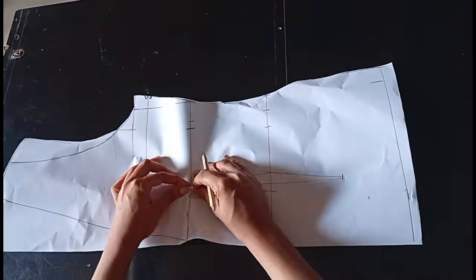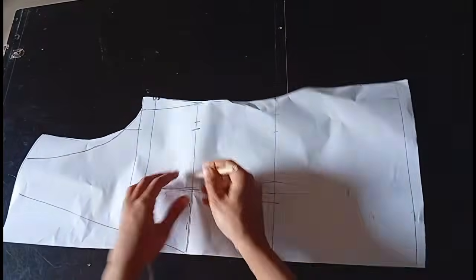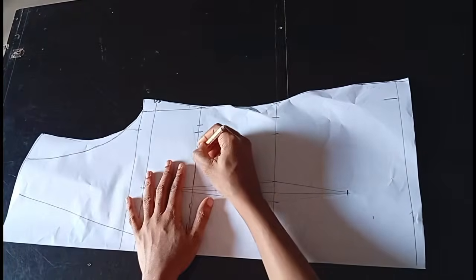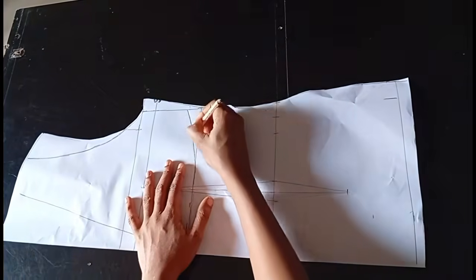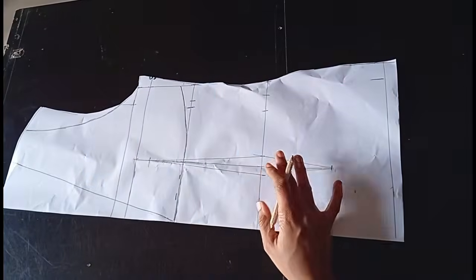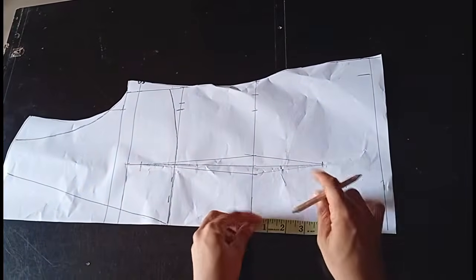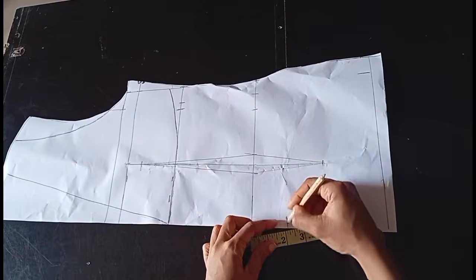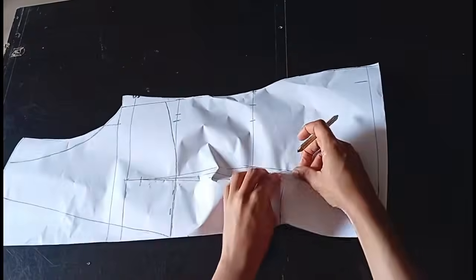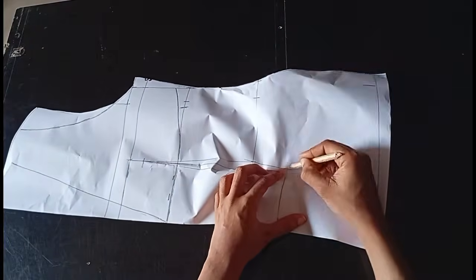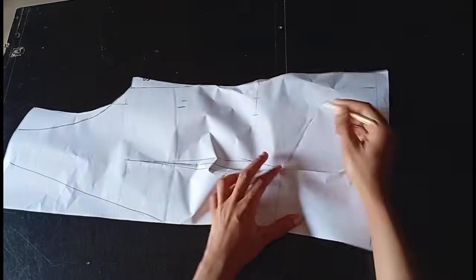Now I'll blend in the darts I have here, follow the lines I have here, and I'll now go up a bit. So you can go up by 1 inch, 1.5, and I will connect. Now on the underbust area of this pattern, I'll come down by 2 inches for my waistline, and I'll start curving it to the other end. I'll blend this off this way, and I'll start taking it all the way down, right?